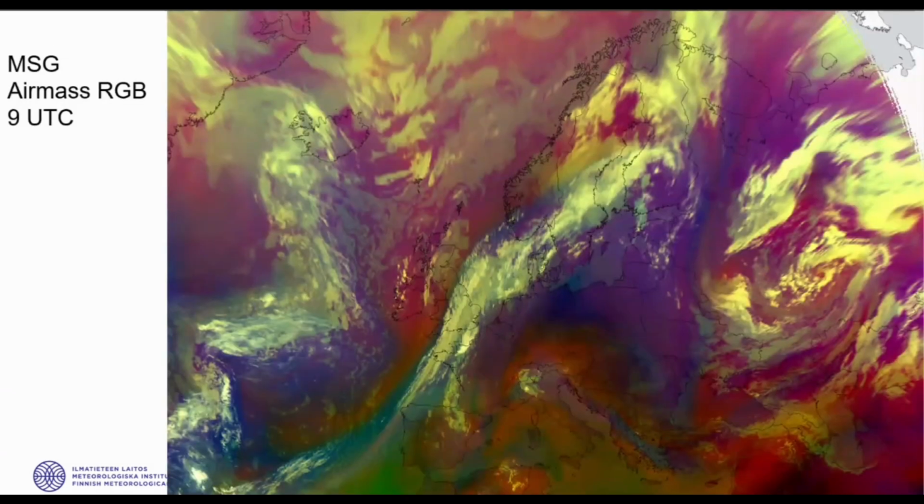And then I also took the Airmass RGB, also from the 9 UTC time. And we can see here the frontal clouds, thicker clouds, in white colors. And then we have the red colors here indicating PV anomalies and also the position of the jet.